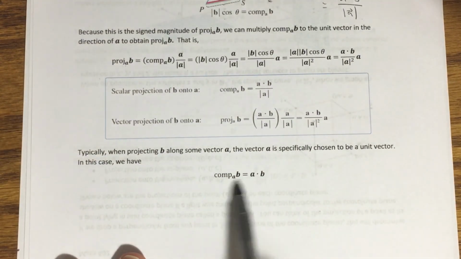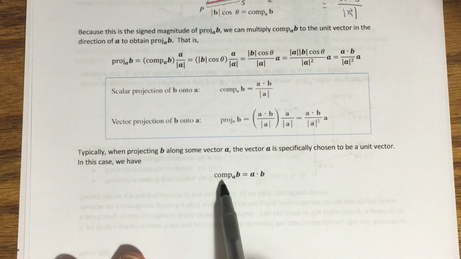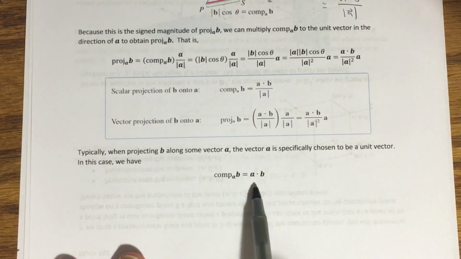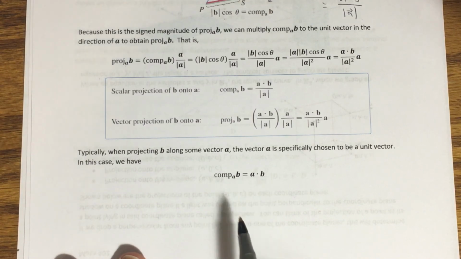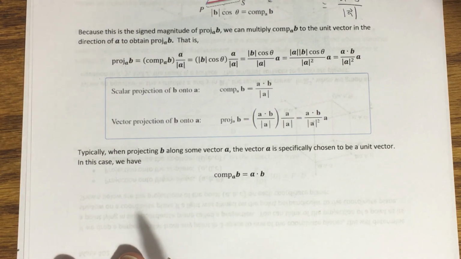So again, moral of the story here, your book, I don't think, mentions this specific case of when A is a unit vector, but it's going to use this result a whole lot in chapter 16 in particular, and it's important to remember this. Okay, we'll go ahead and finish up this section in the next video.